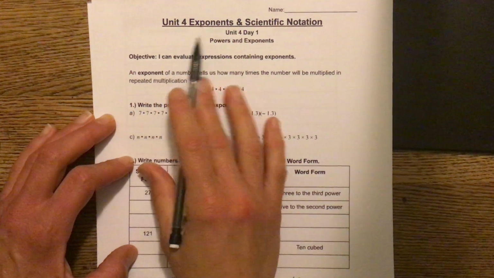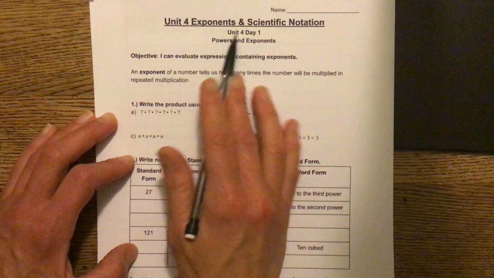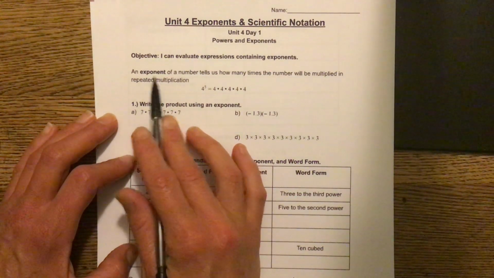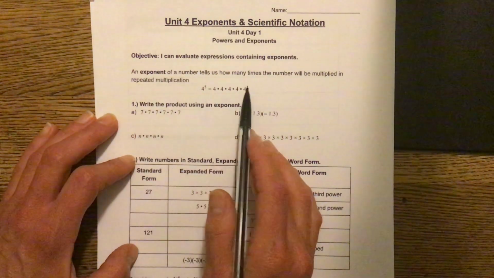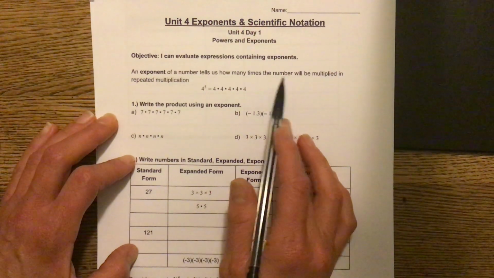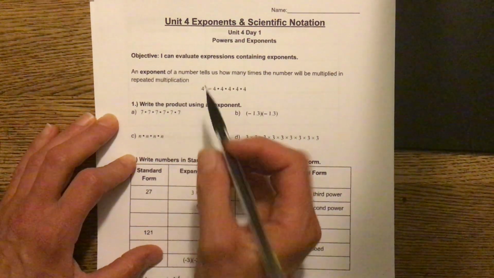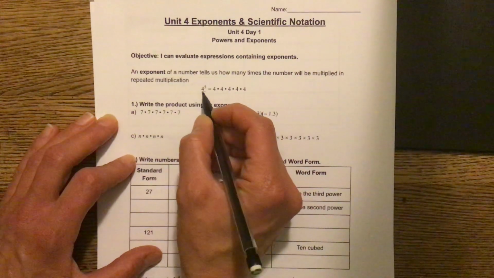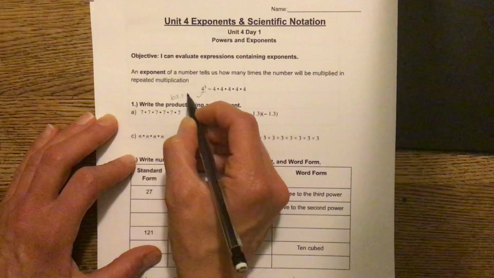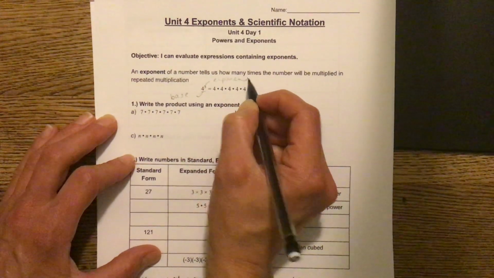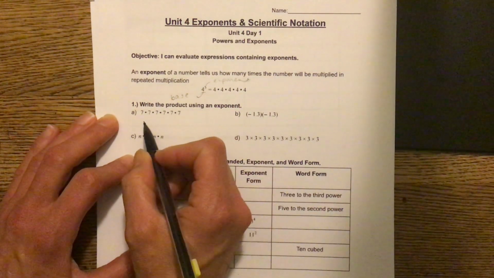Okay, here we are, Unit 4, Exponents, and we'll have a day of scientific notation as well. An exponent is a number that tells us how many times the base number will be multiplied in repeated multiplication. Here, the 4 is our base number, and that 5 is called the exponent.